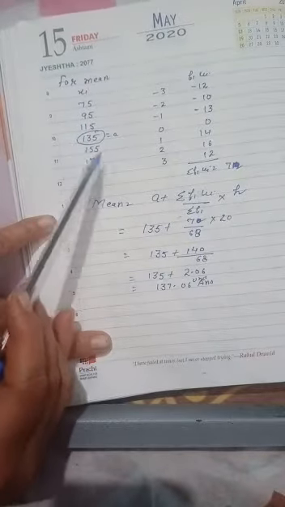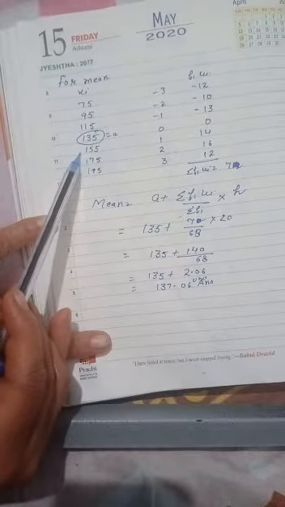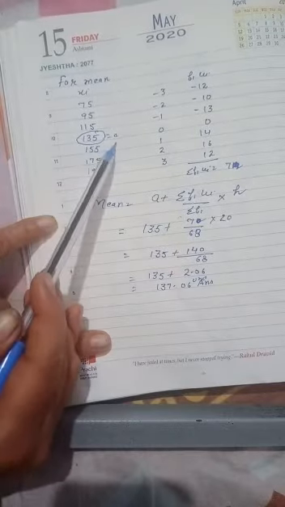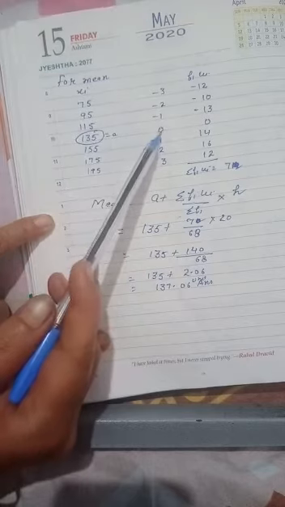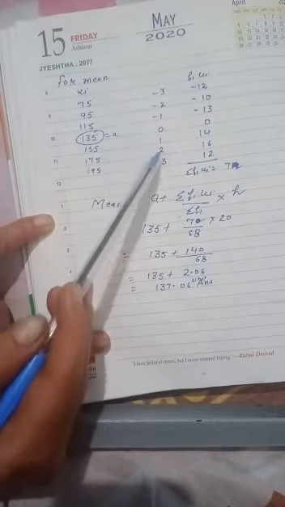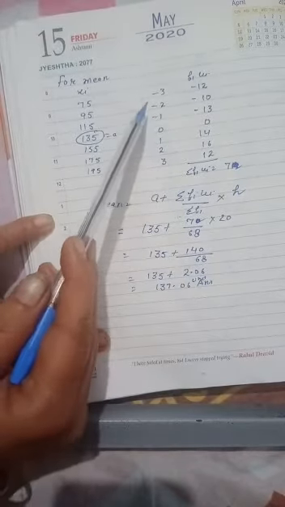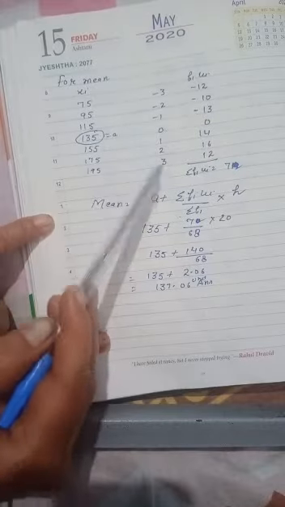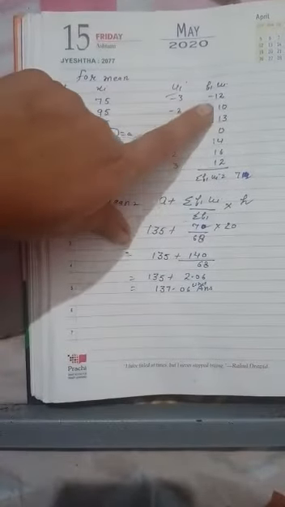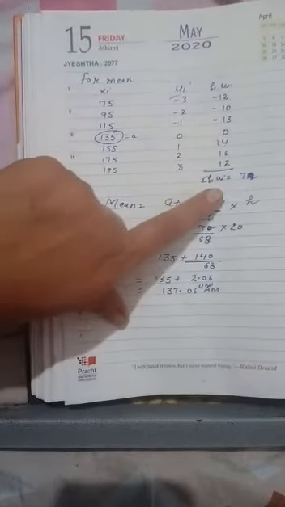I am taking the step deviation method. Take any a, and above it minus, below it plus: minus 1, minus 2, minus 3, 1, 2, 3. These are the ui's. So you multiply ui by frequencies. Do the calculation and you get sigma fi ui, that is 7.